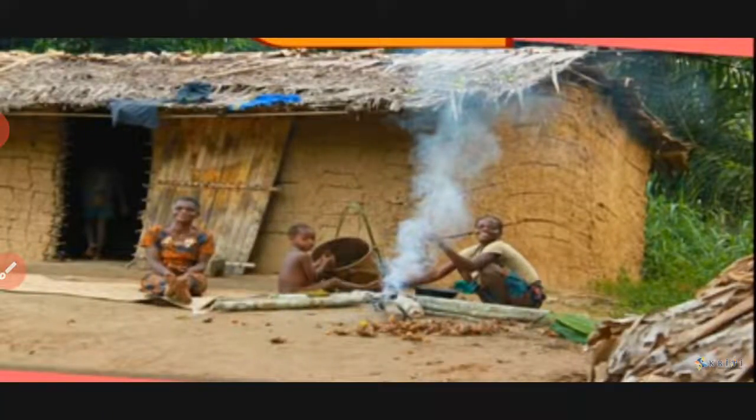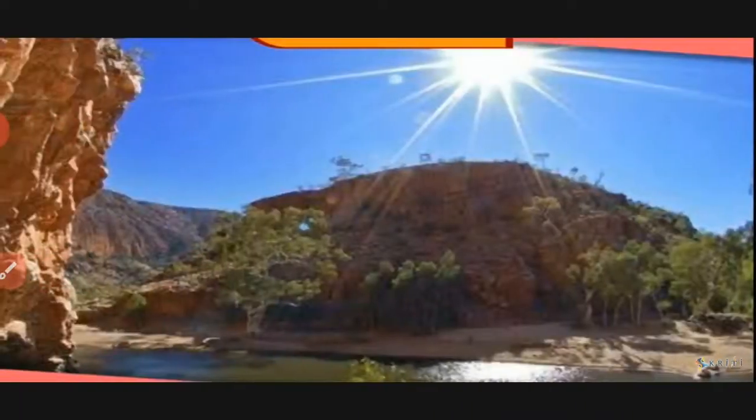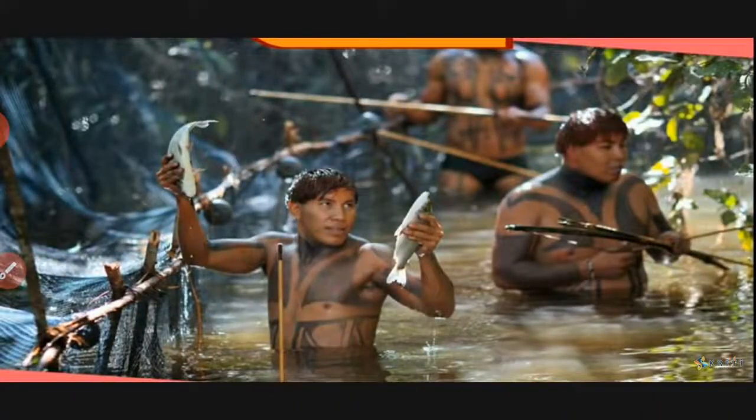Now let us move on to the people and the economic activities. The forested areas are inhabited by different tribes. They have a primitive way of life. Just like in ancient times, they live in the same manner. They obtain food by hunting, gathering, and fishing.